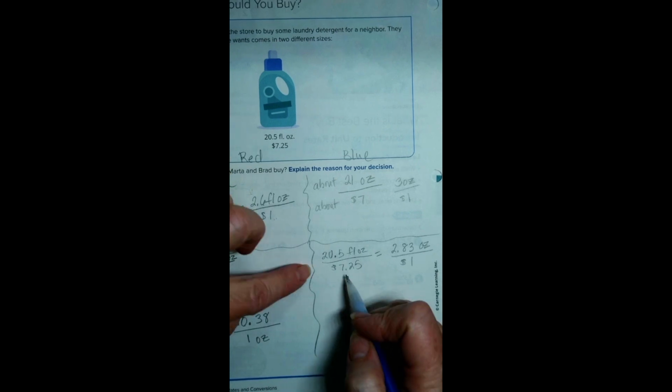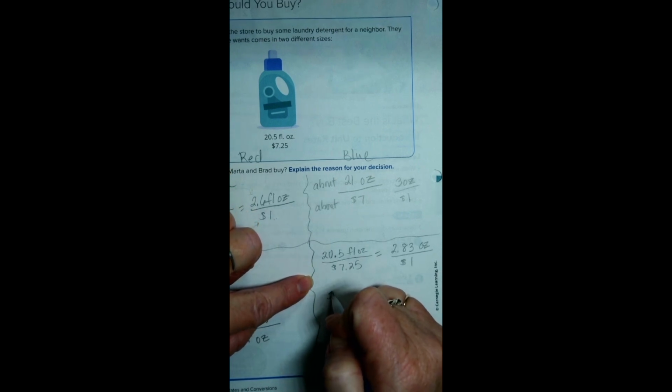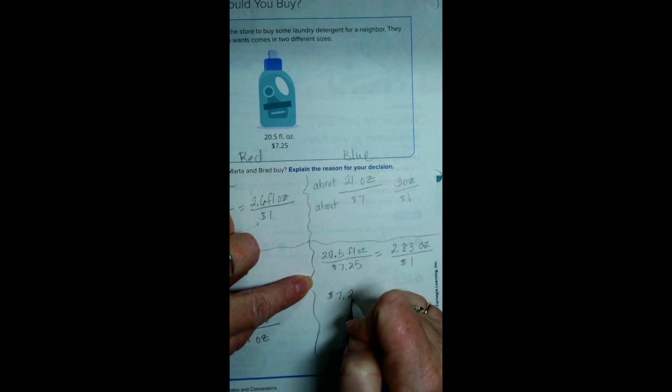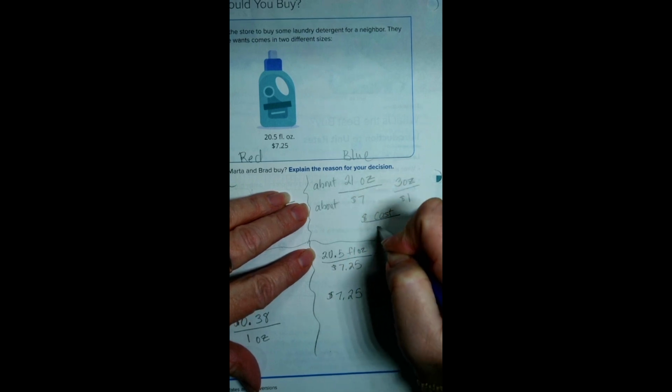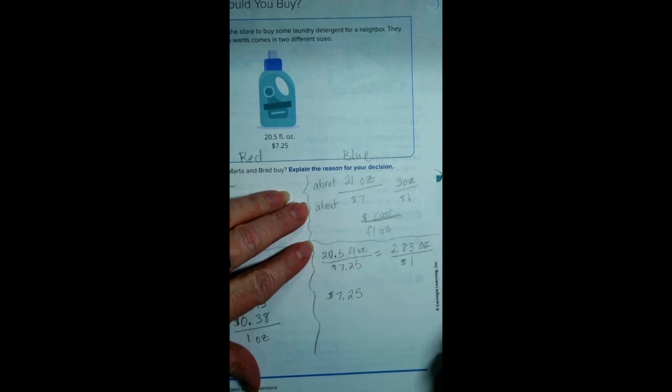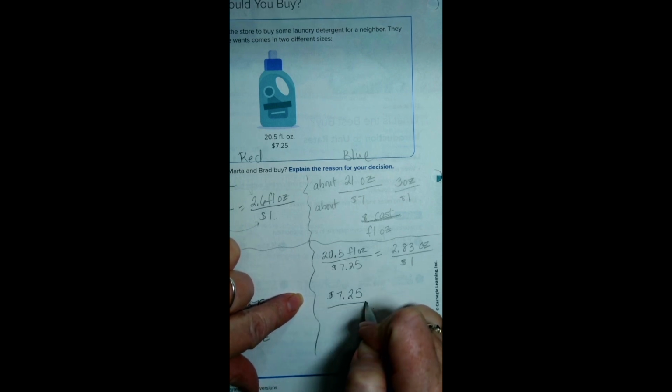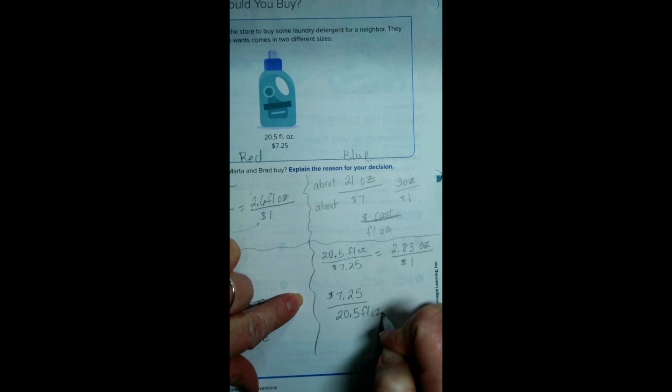So now let's turn it around and do the cost per ounce, right? Because we're doing the dollar sign on the top. So that's the cost per fluid ounce. Remember, this fraction bar says per or for every. So that's $7.25 for every 20.5 fluid ounces. And again, when you divide that, you're taking it down to the per one.